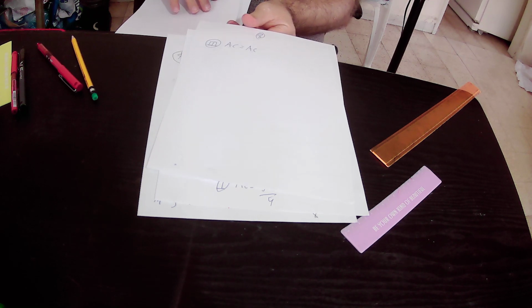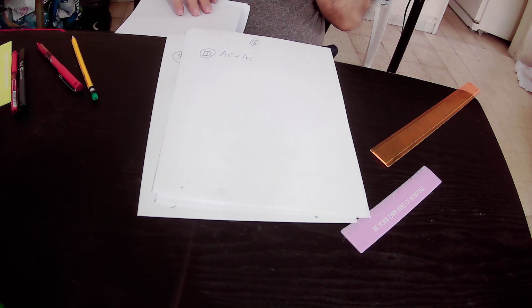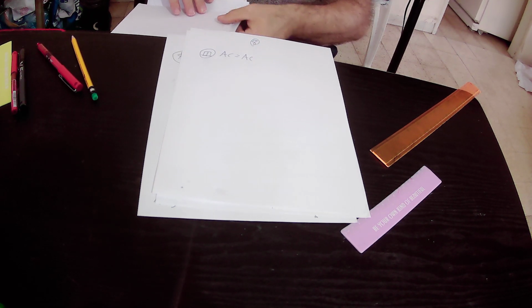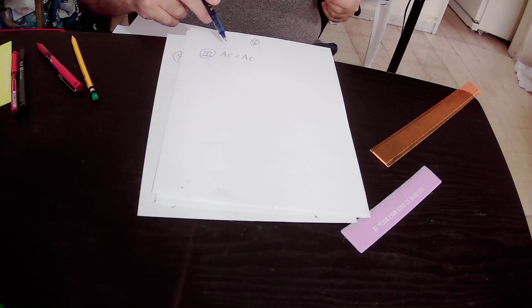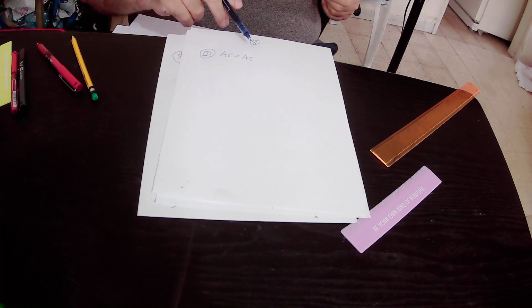Equation number 3 states that AC equals AC, and we will place the value of AC according to equation number 1 in this side of the equality, and then we will place the value of AC that we found out in equation number 2 for AC.